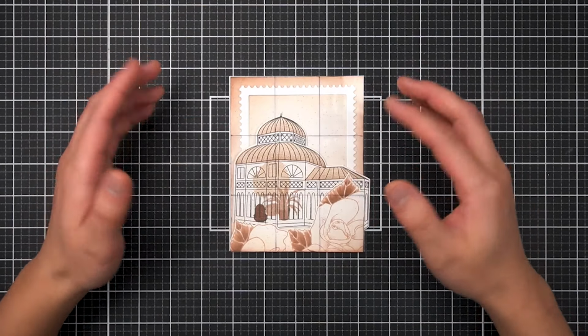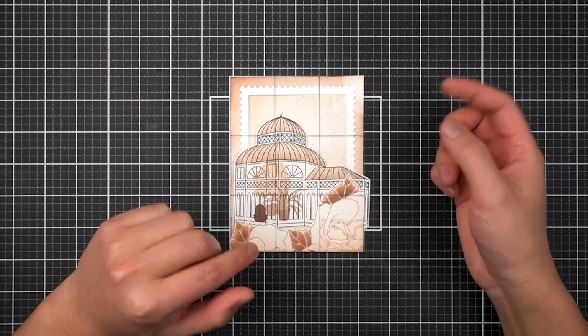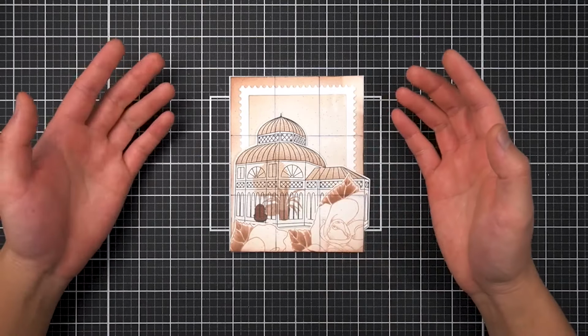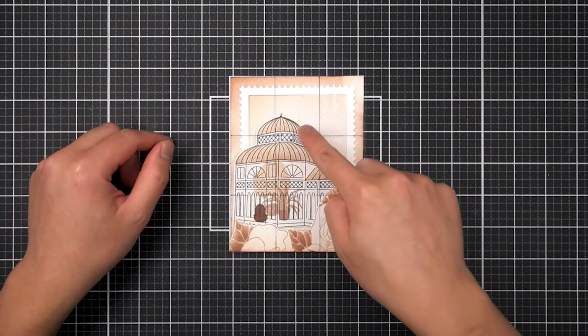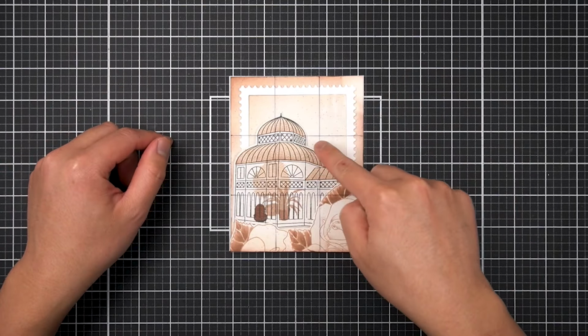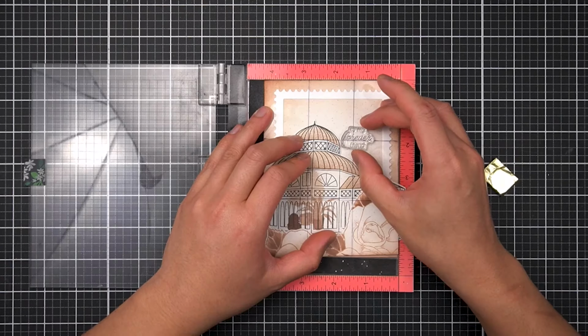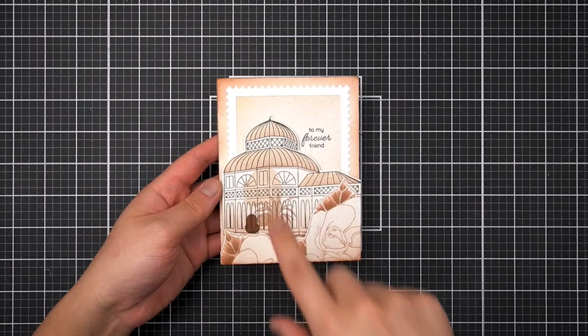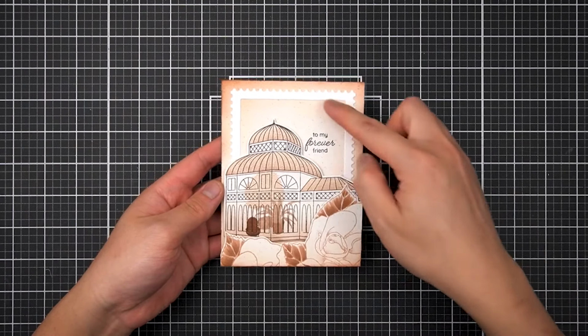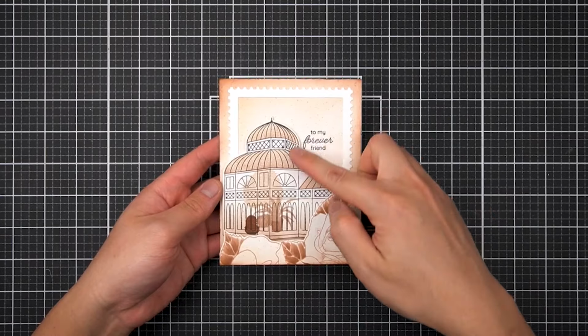And so that brings me to my final portion, which I kind of mentioned earlier, is that I like to do sentiments last, because then that leaves this extra area right here where 2 other lines intersect on my card front as a visually appealing place for my sentiment.